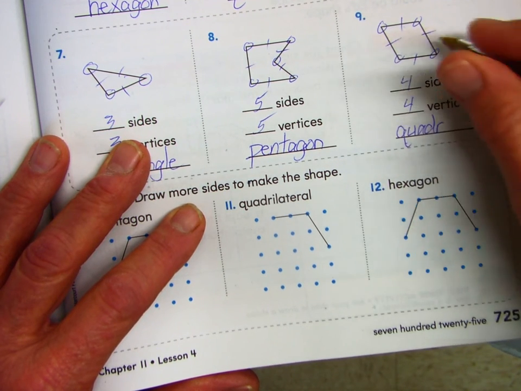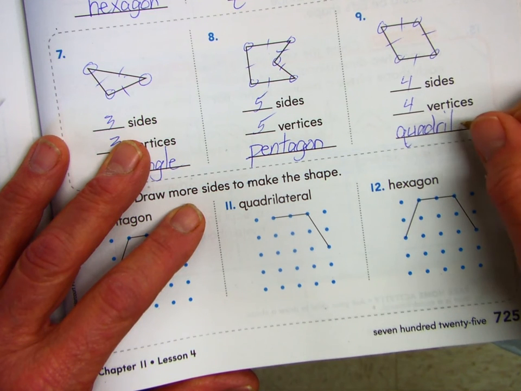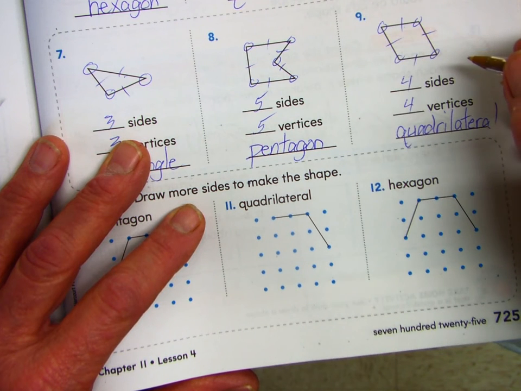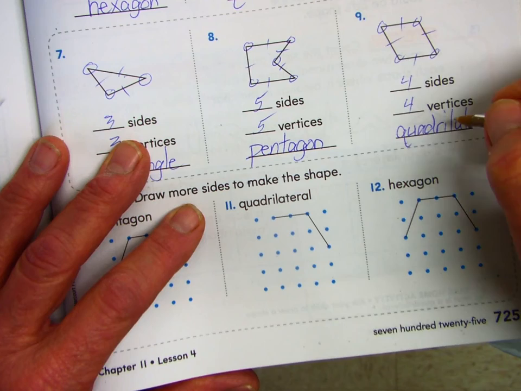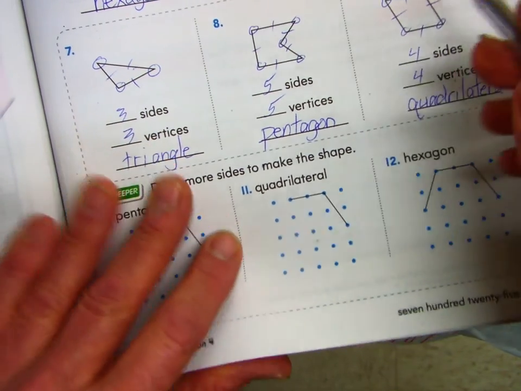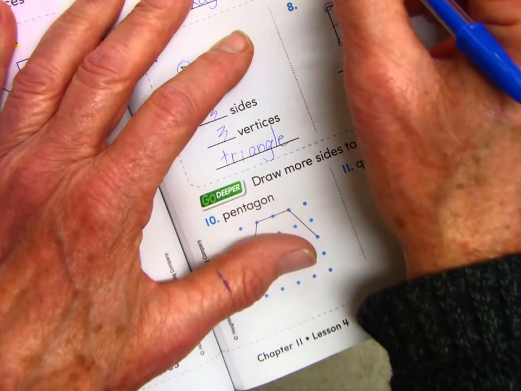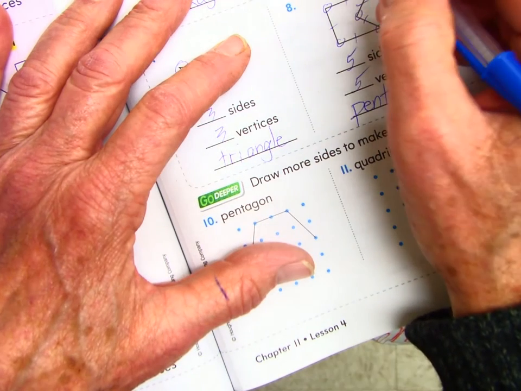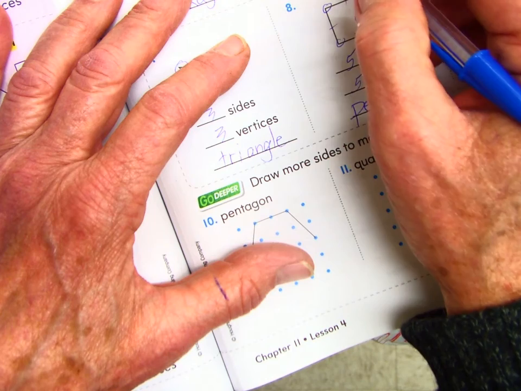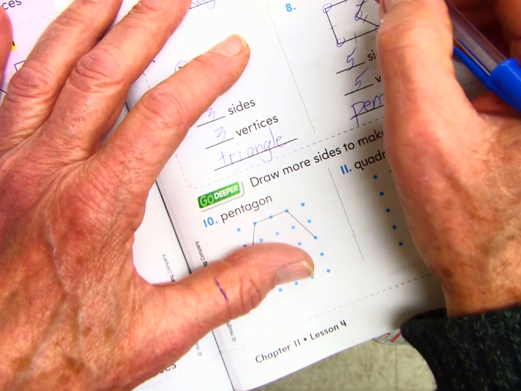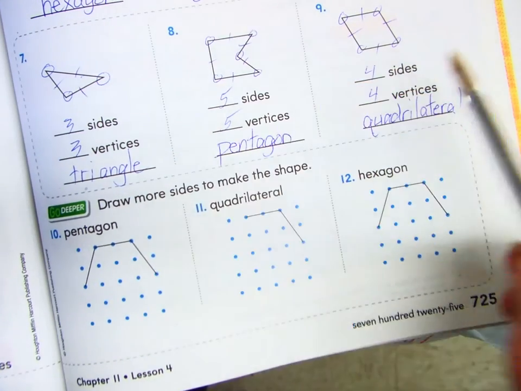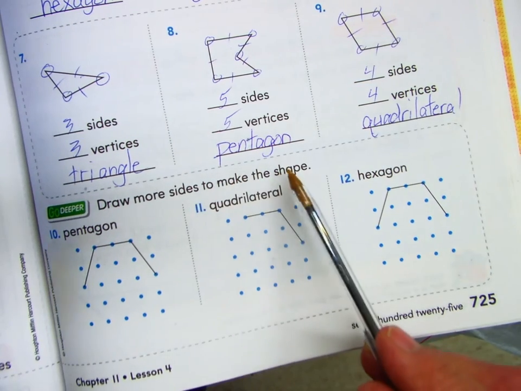Now you'll notice this is a special quadrilateral that we call a rhombus because all the sides look the same. They all look like they're the same length, so we'll call it a rhombus. Now, if all the sides look the same and they have a right angle like this, it's a rhombus because all the sides are the same, but it's also called a square because it has these right angles. They're called right angles. Anyway, quadrilateral, quadrilateral, quadrilateral, hexagon, triangle, pentagon.